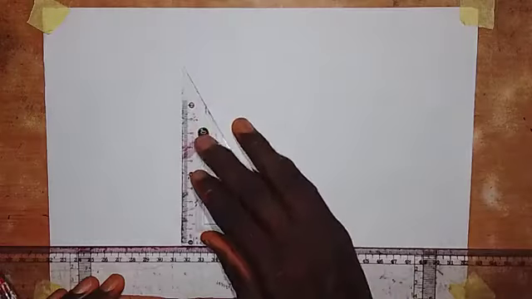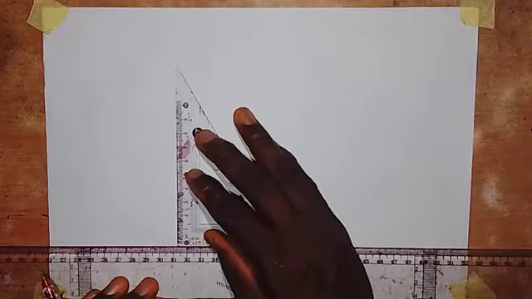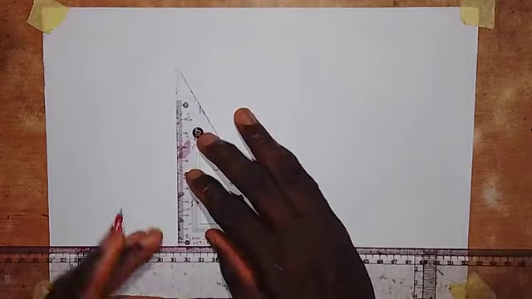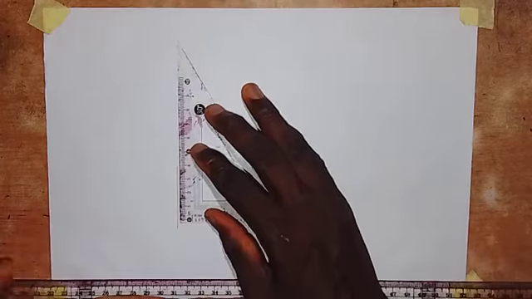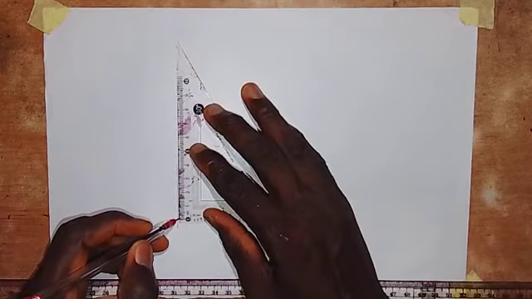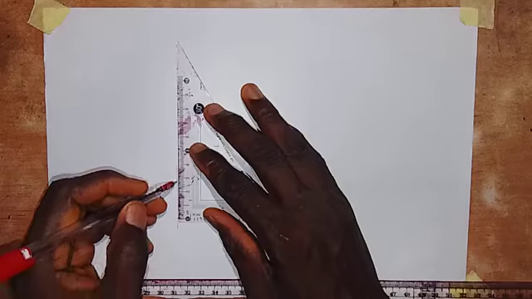So what we have to do first is to construct the pentagon. That is where we are going to start from. The pentagon has a side length of 30 millimeters. So I'm going to draw a short vertical line at this point, and I will take a measurement of 30 millimeters. So from here to here, this is 30 millimeters.